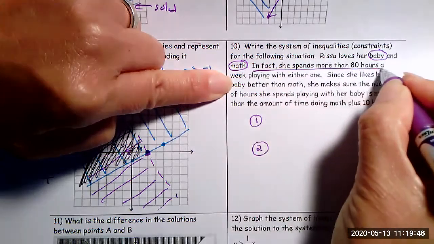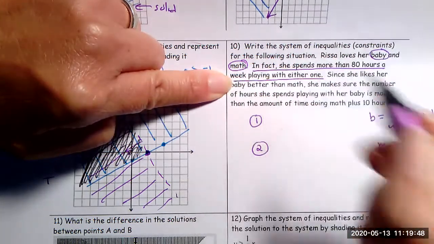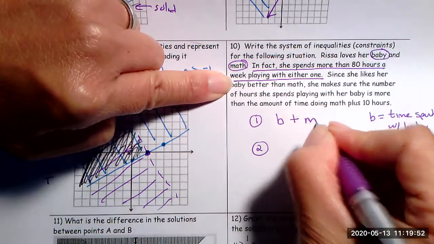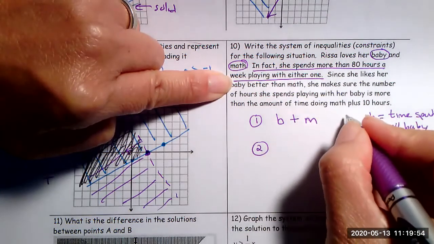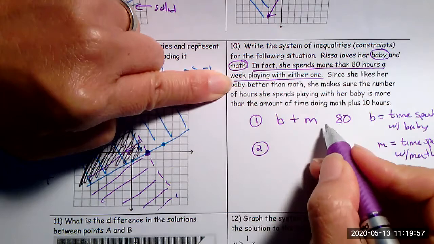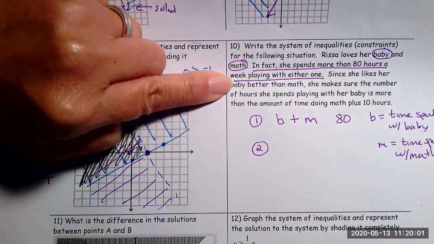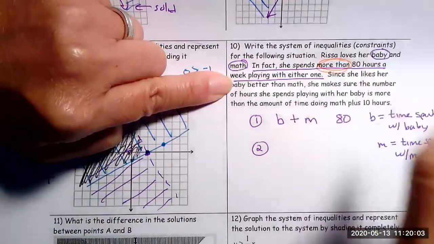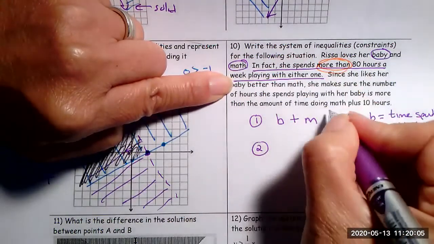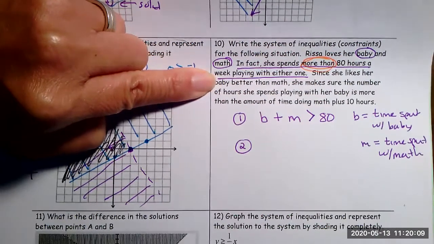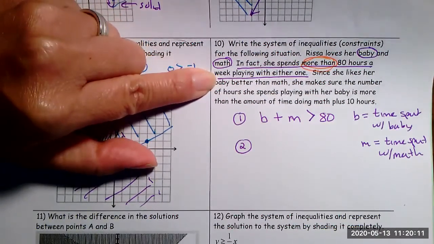In fact, she spends more than 80 hours a week playing with either one. So the amount of time she spends with her baby and the amount of time she spends doing math has to be what? Do you think it's greater than 80 or less than 80? The key word here is more than. So the sum of these has to be more than 80. All right, let's see if we can get the next one.